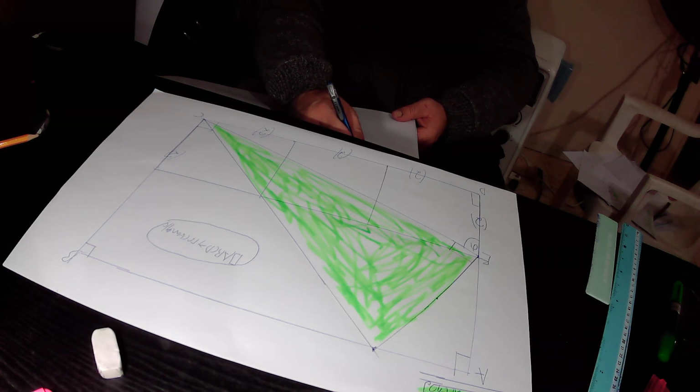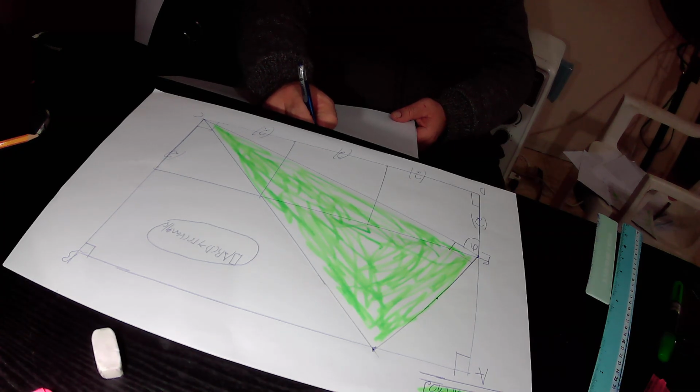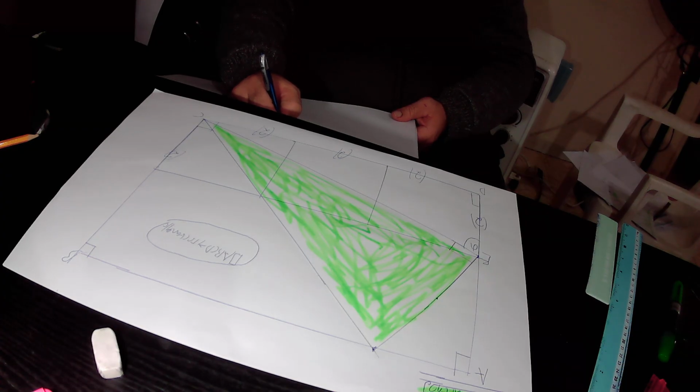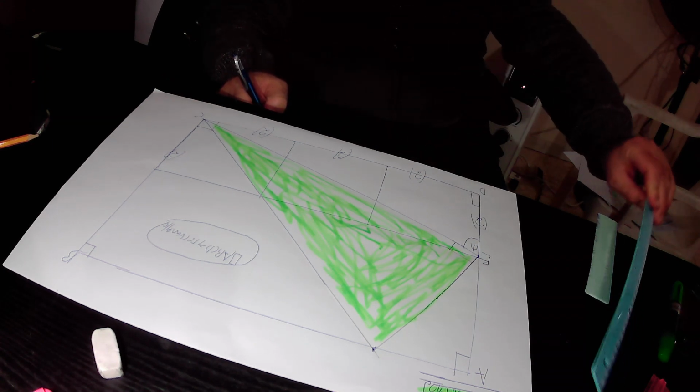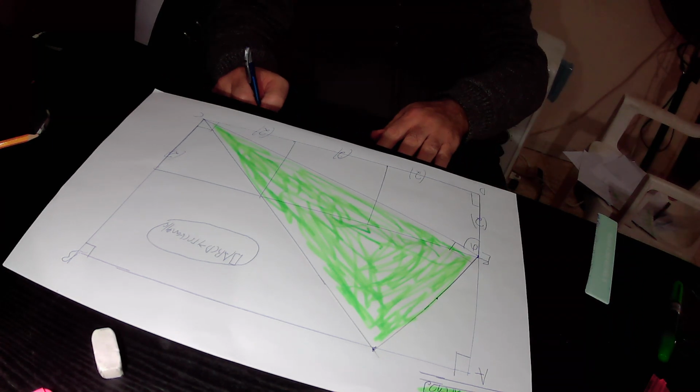So at the right side of the straight line AD at point E, the sum of the angles must be equal to 180 degrees according to Rule 3.